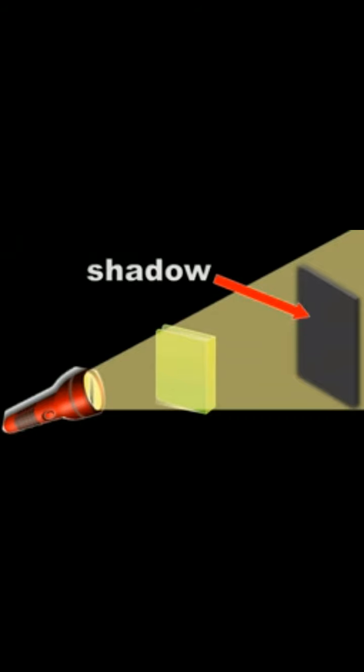Now let's perform an activity to understand what a shadow is. See, what can you see in the dark room? Nothing. And I'm keeping a torch and switching on the torch. A straight line of light is coming. So, when I keep an obstruction in the path of the light, what have I kept? A book. So, what is formed? Shadow. The shadow of the book is formed.